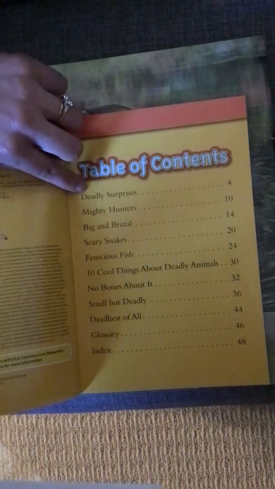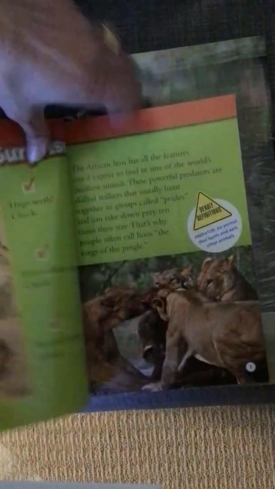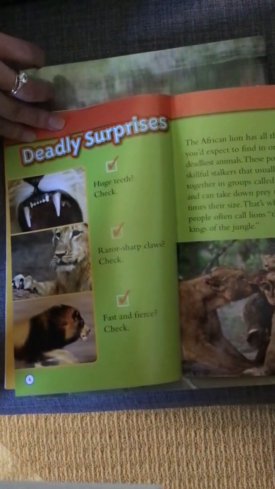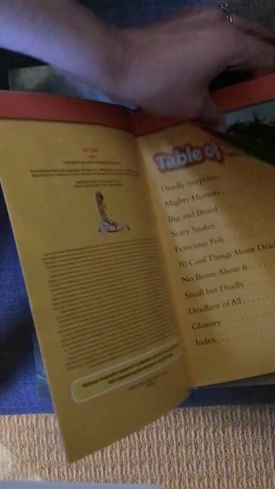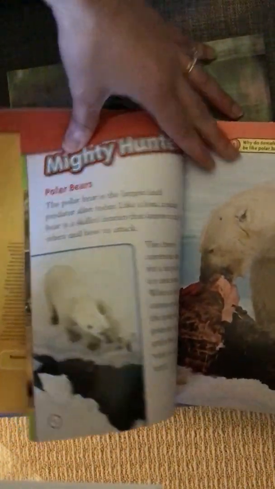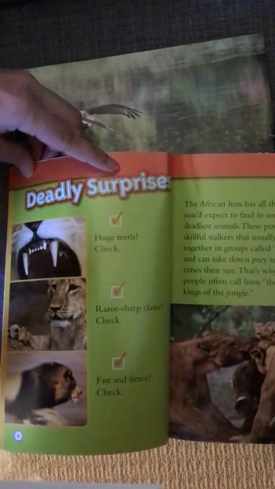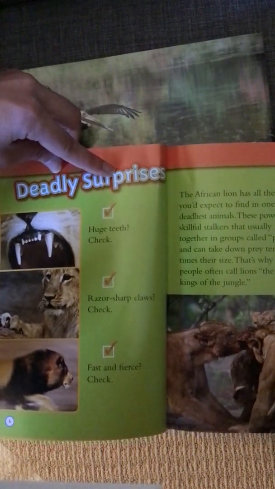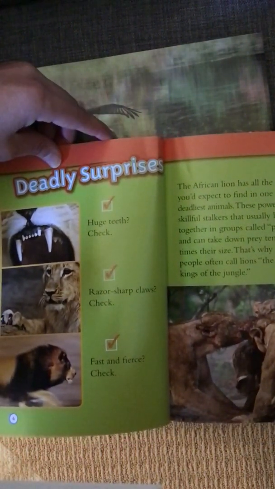So then, once they have their table of contents created with these interesting headings, then they actually put the heading at the top. So this page, it says Deadly Surprises, and we know that that's all going to be all about deadly surprises. Or when we go a few pages further, we have Mighty Hunters. And so those are headings. So it's important that you have headings. This is something that orients your reader and tells them what they're about to read about. That's really important to have. So headings are great. Another thing that's really important to have in your book are interesting pictures.